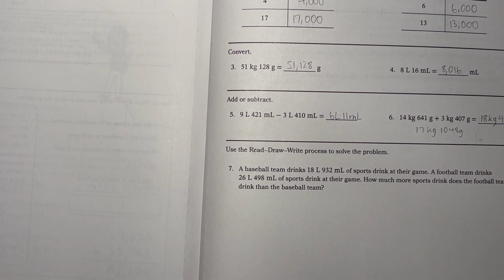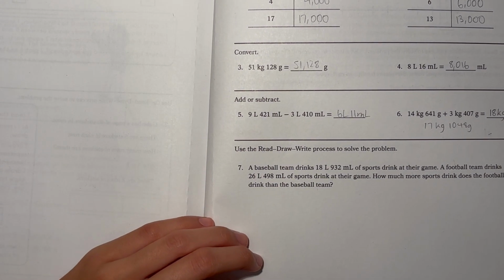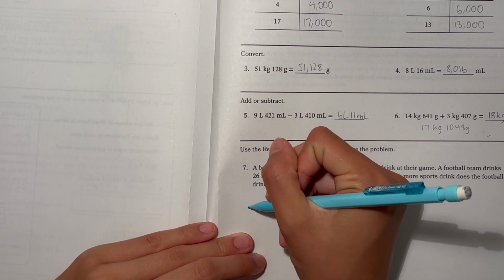Now use the redraw right process to solve the problem. Number 7, a baseball team drinks 18 liters, 932 milliliters of sports drink at their game. A football team drinks 26 liters, 498 milliliters of sports drink at their game. How much more sports drink does a football team drink than a baseball team?